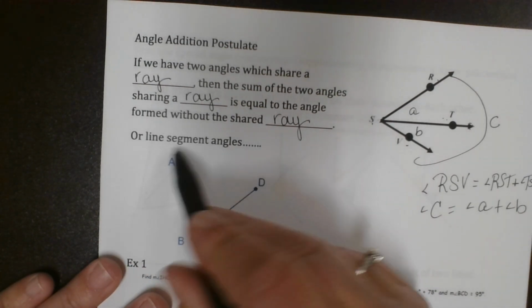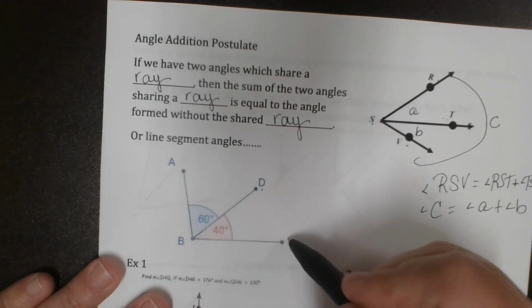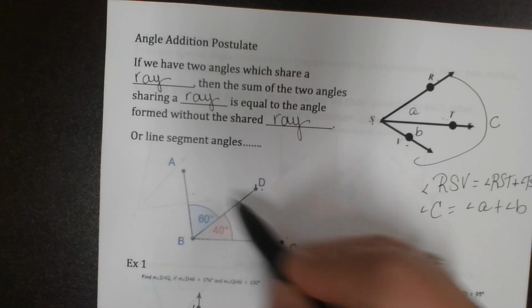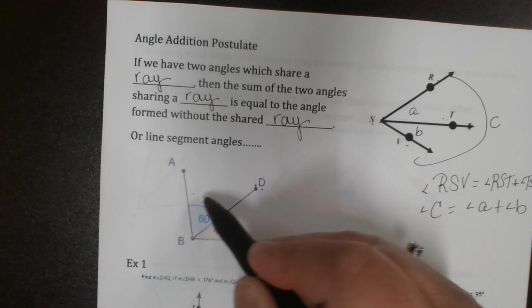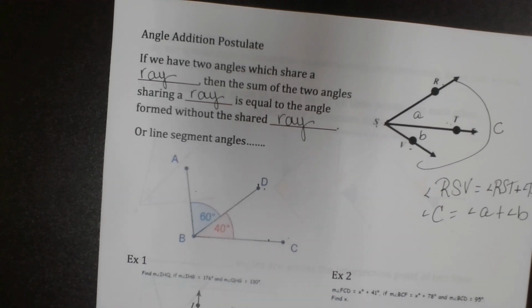Or looking at just line segment angles, not rays, right? These are just line segments that form a big angle. And then this line segment is out in the middle of the big angle, splitting this into two pieces, not two congruent pieces like when we talk about a bisector, splits it right down the middle. This just busts it into two pieces.